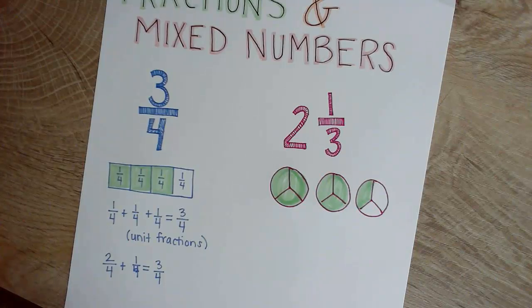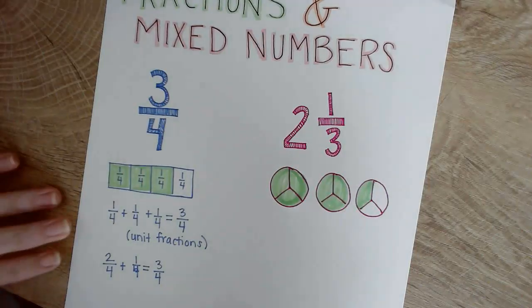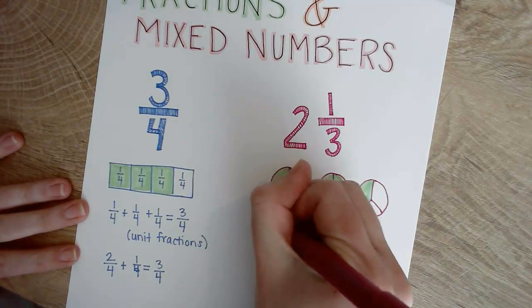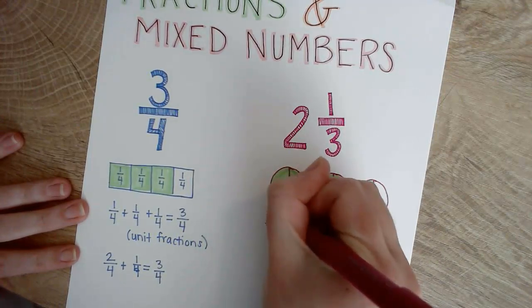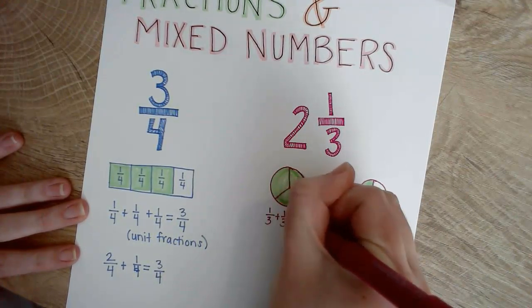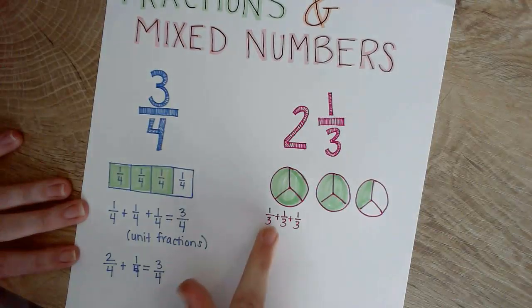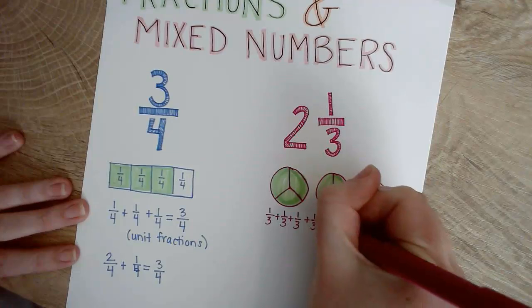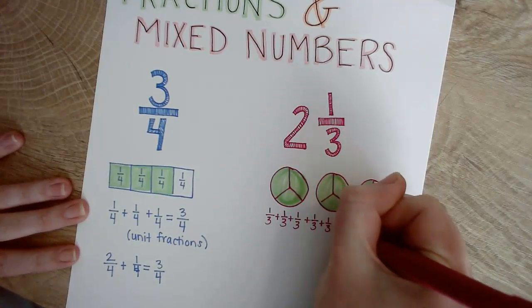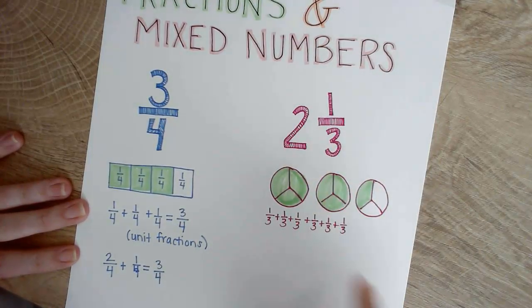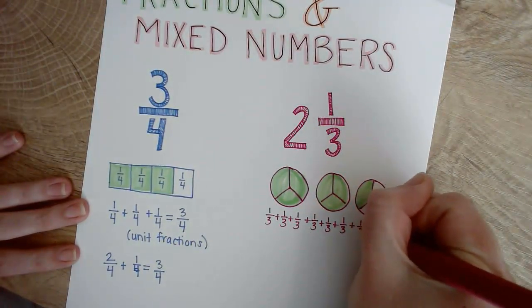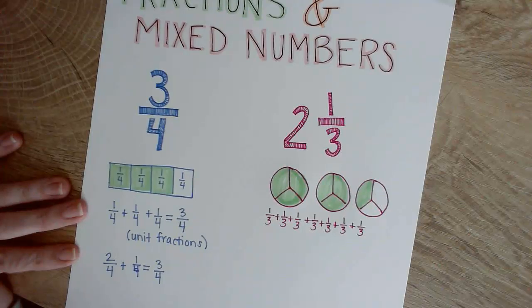Now, with decomposing mixed numbers, there are going to be multiple ways that we can decompose these. I literally could break it down into unit fractions and represent each circle. That represents my first circle. That represents my second circle, and then I have the 1/3 in my third circle.